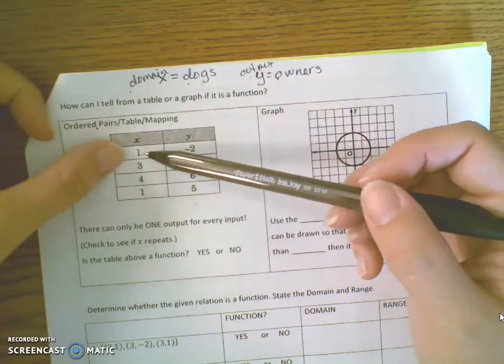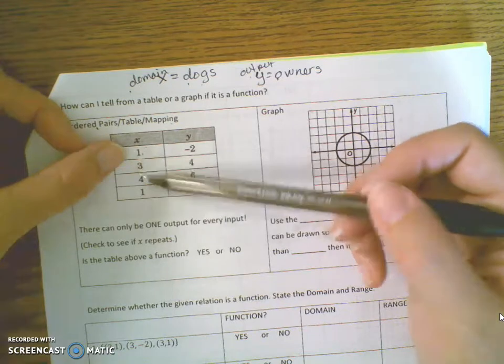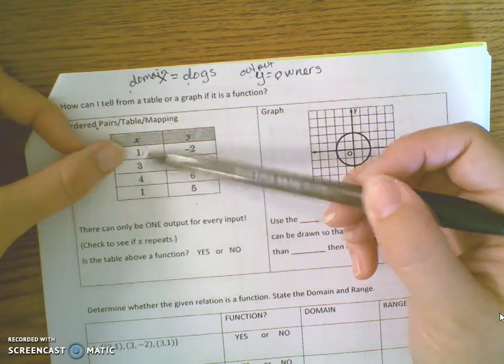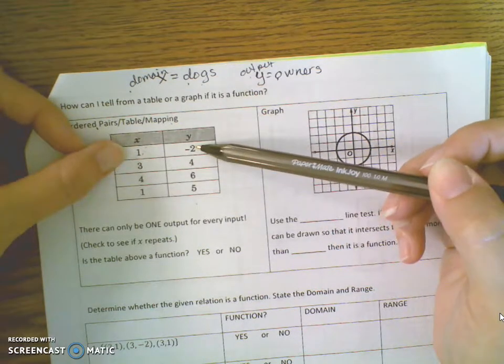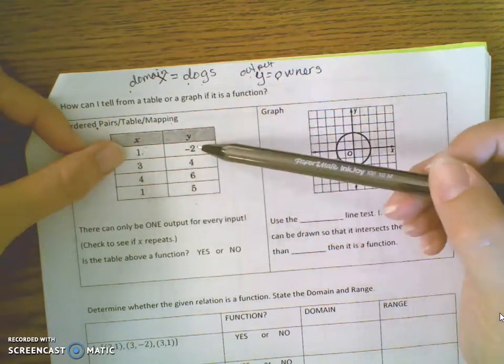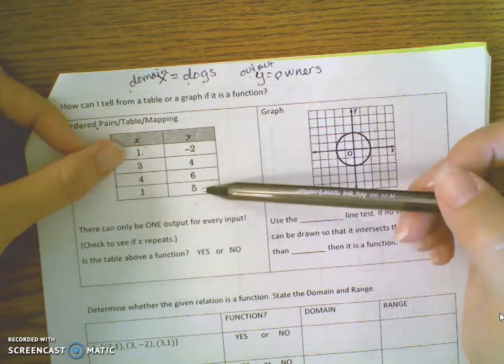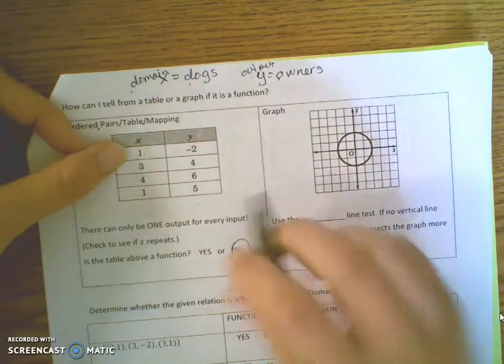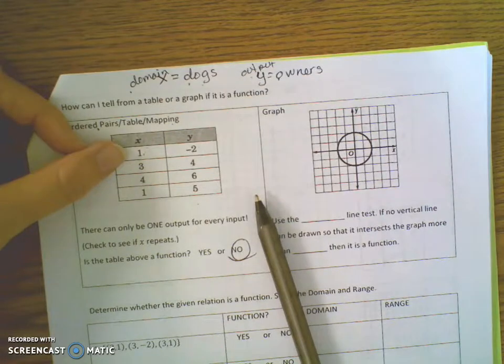So let's look at this one here. We have the same dog. The 1 is the dog, and it has one owner here, -2, and a different owner here, 5. So one dog cannot have 2 different owners. If it does, that makes it not a function.